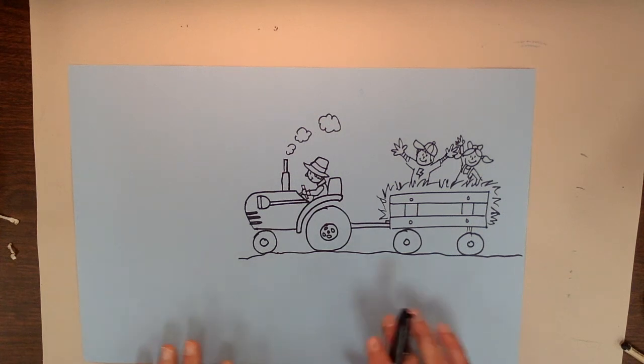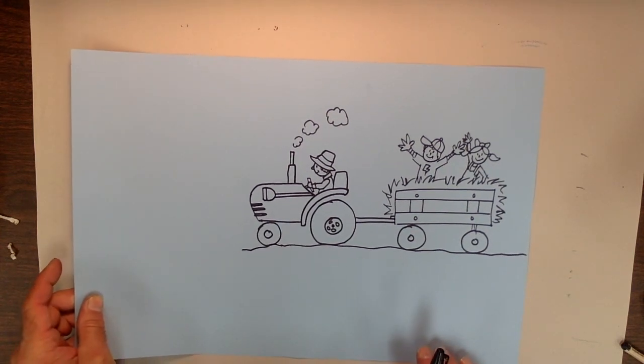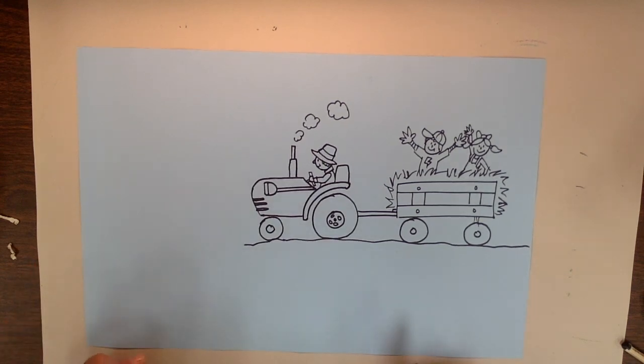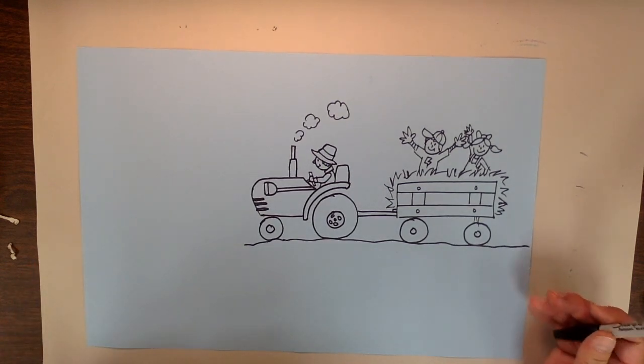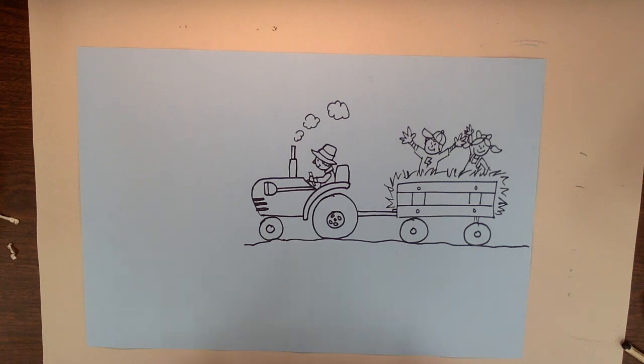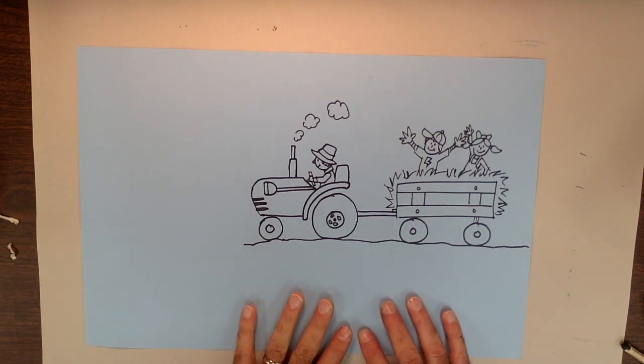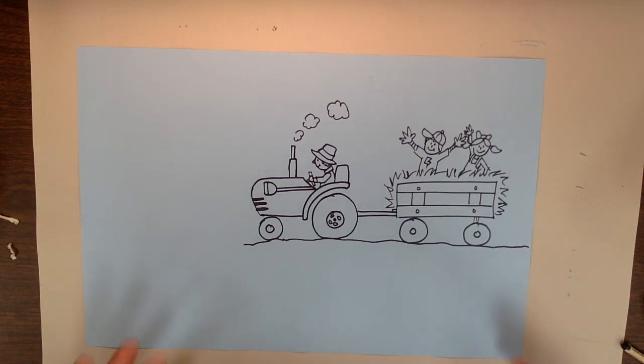So what I'd like to do now is talk to you about foreground, midground, and background. Foreground, if we're trying to create a landscape, we're trying to create the illusion of distance, of having something in the front, having something in the middle, and having something way back in the back, which we call the background. So the things that are up front, we're going to put them down at the very, very bottom, and it's got to be really, really large.